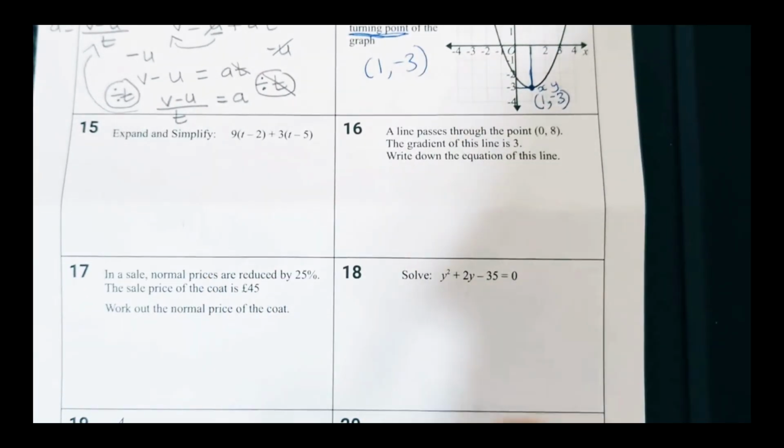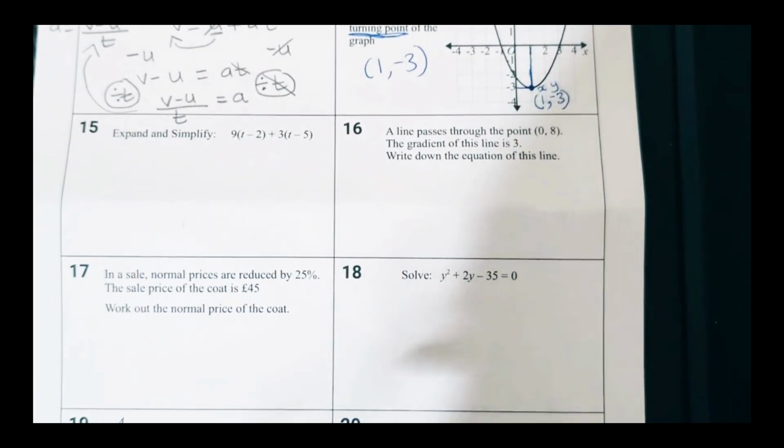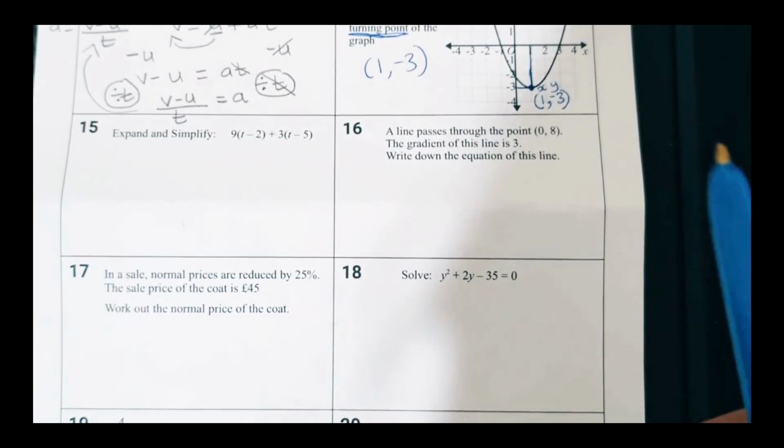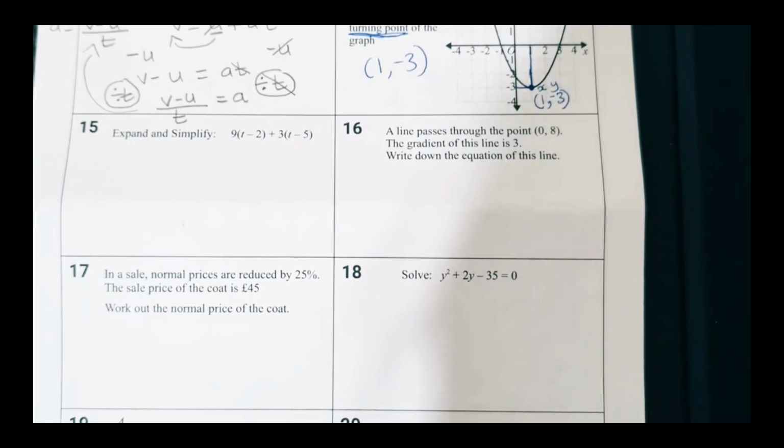I am just going to begin now doing the paper. So we are taking a look at a foundation GCSE mini test. It is a collection of all the grade 5 topics. Okay, and I'm just going to resume doing them now.